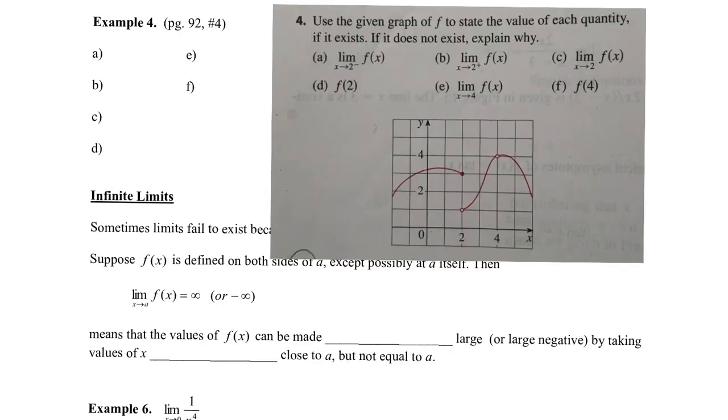All right, so here is one to try out. Example 4 is referring to problem number 4 on page 92. And we've got the problem listed here. Got a picture down here of our function. And we've got some questions here, A through F. So what you should do right now is try these out, pause the video, see what you come up with, and then come on back. Okay, so hopefully you tried these out, and let's take a look.